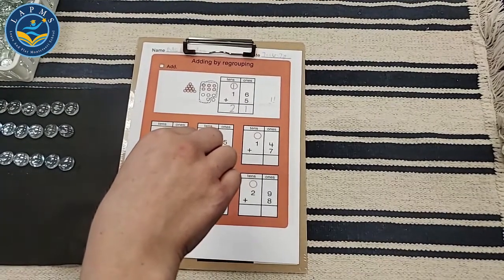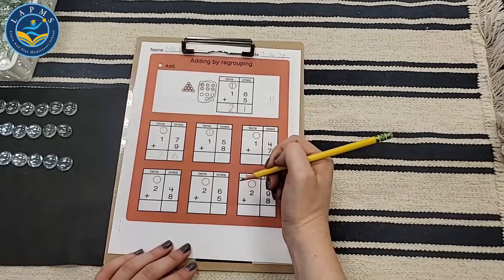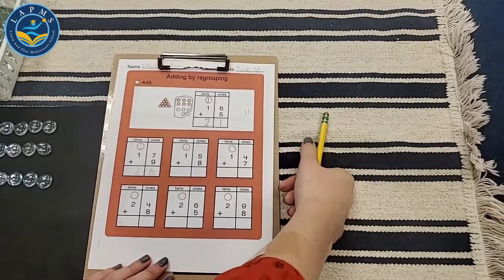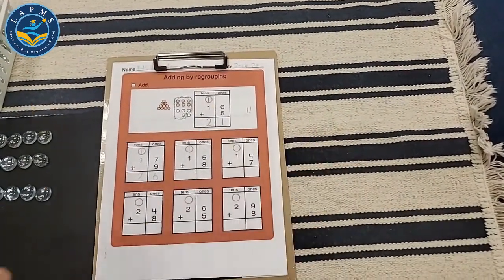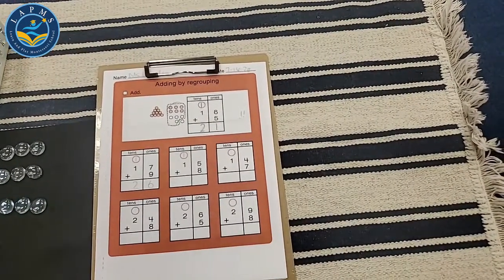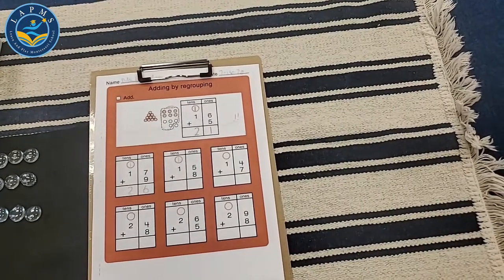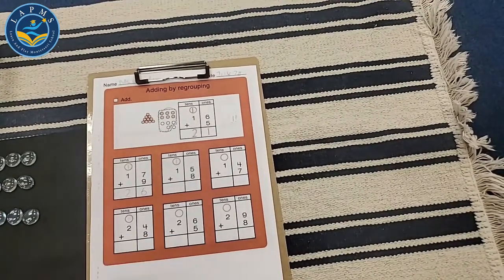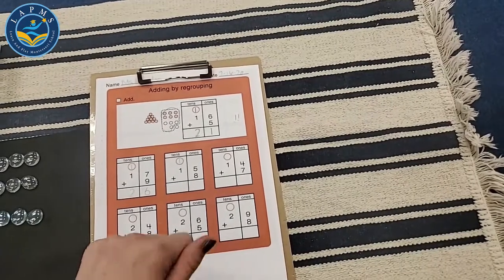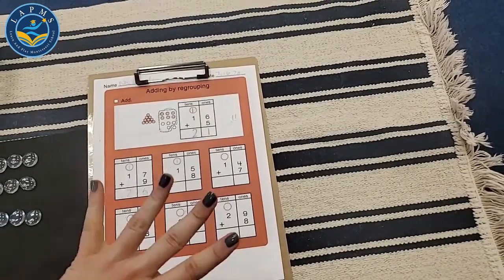Okay? What is 5 plus 8? So is it okay to go slow with this math? Yes, it is okay to go slow. If Miss Kendra's going fast, we can slow it down. That's all right. 5 plus 8? 8, 9, 10, 11, 12, 13.